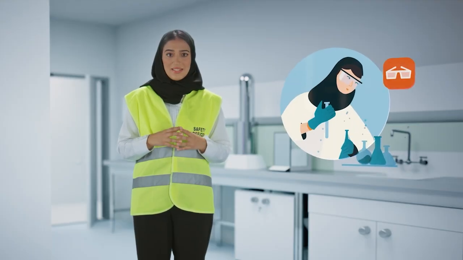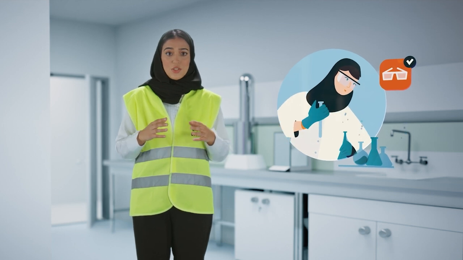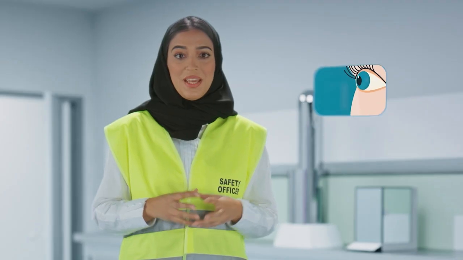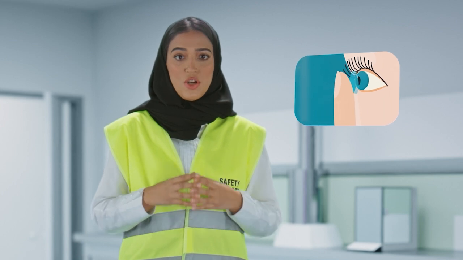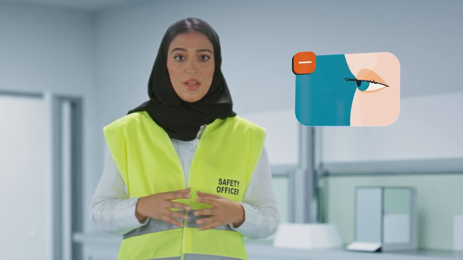Safety goggles must have integral side protection to protect against splashes. If you wear corrective lenses for your vision, please note that contact lenses are not suitable. They do not provide any eye protection and must not be worn in our laboratories. Prescription glasses are not suitable for safety glasses and must be covered with over-safety goggles.